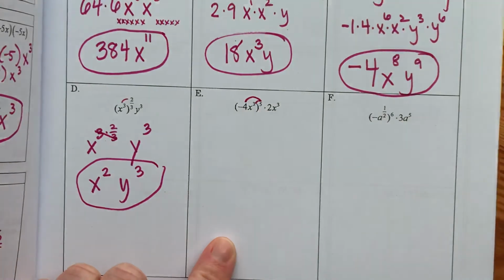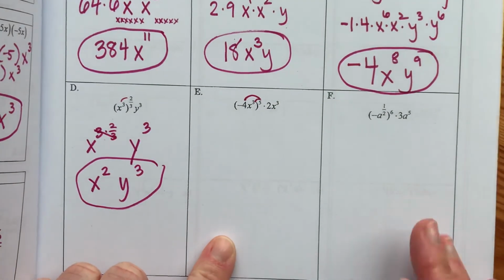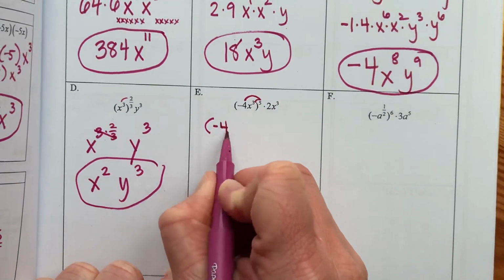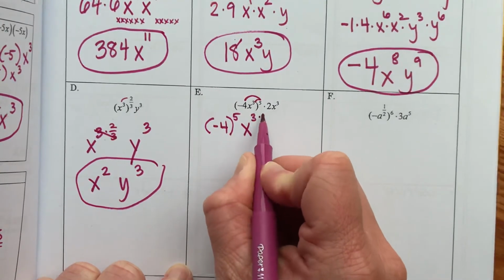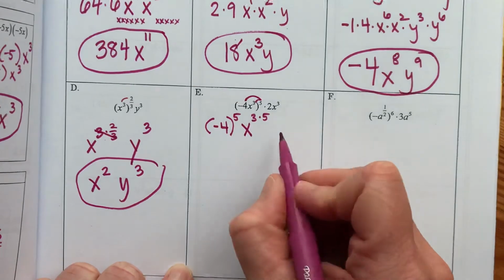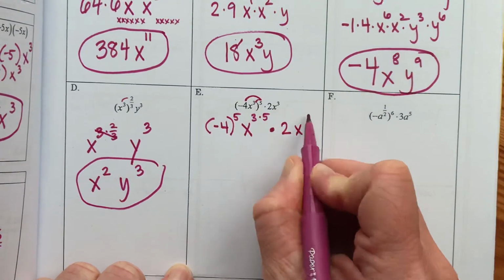For the next one, -4x cubed to the 5th, I want to distribute my 5 to every number and every letter in the term. So negative 4 will get multiplied 5 times. X cubed will get multiplied 5 times in a row. And then times 2x cubed.